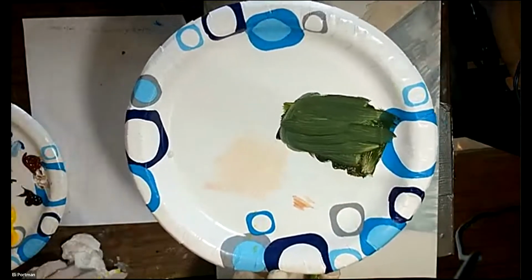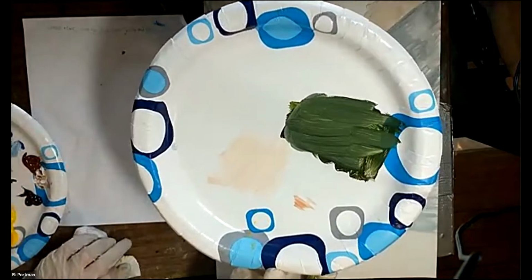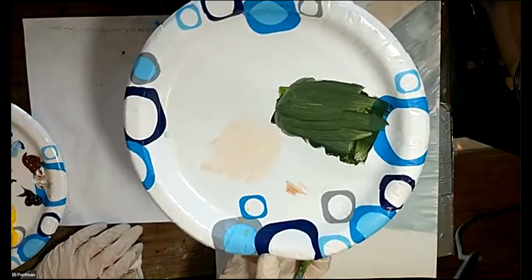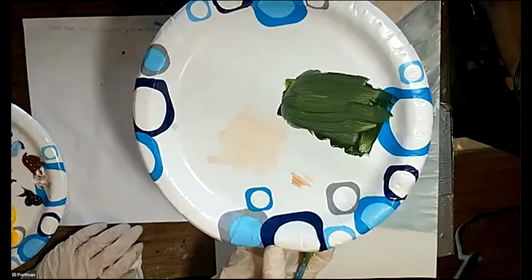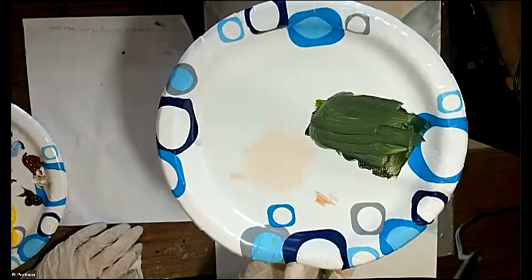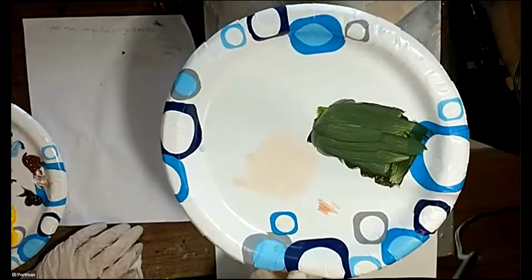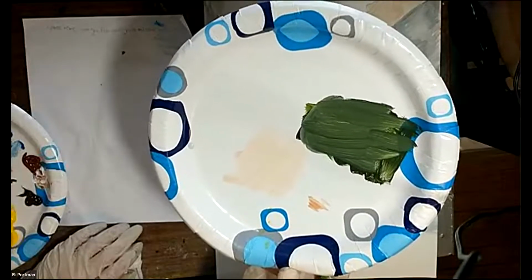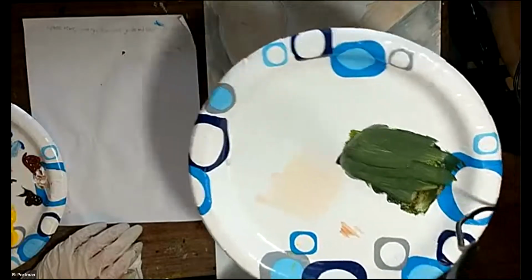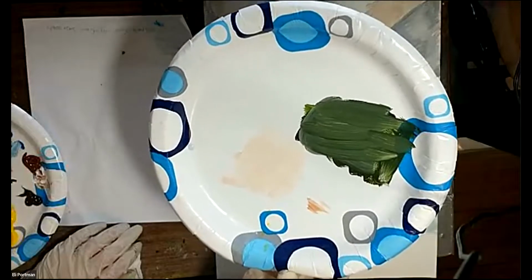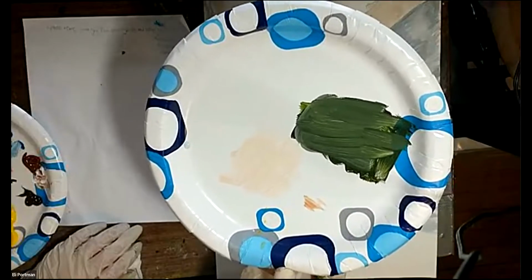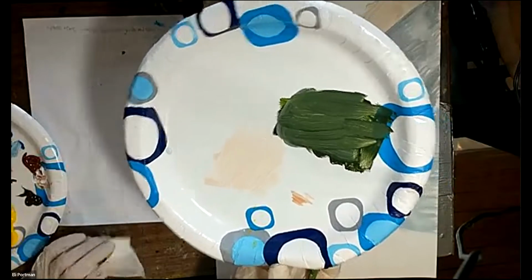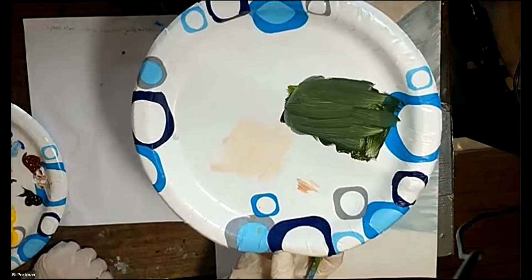So again, matte green, a little bit of red, a little bit of black. Green, red, a little bit of black.